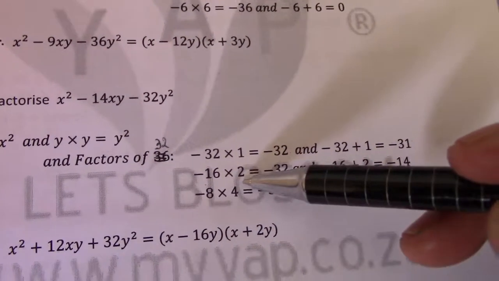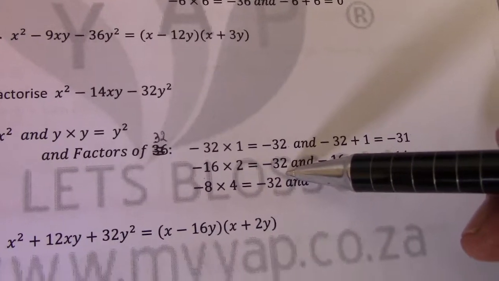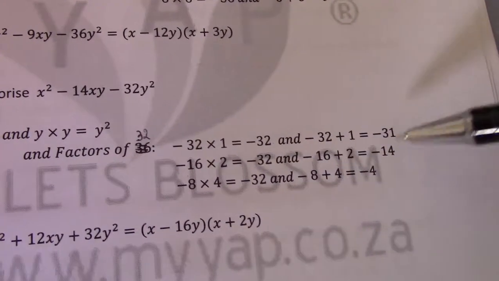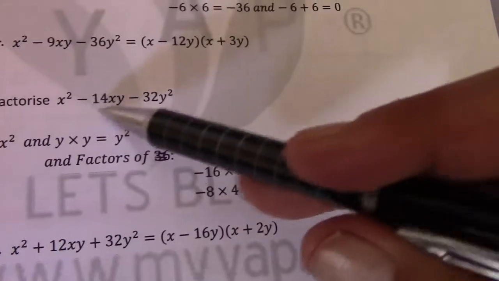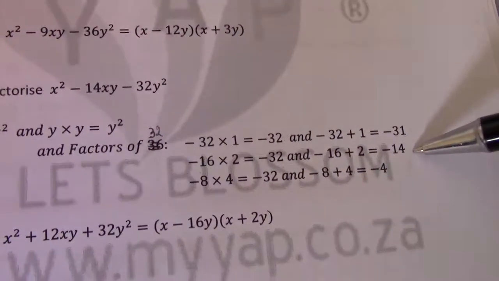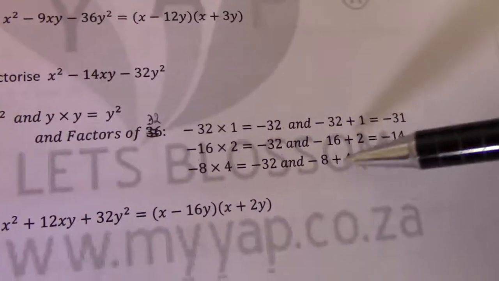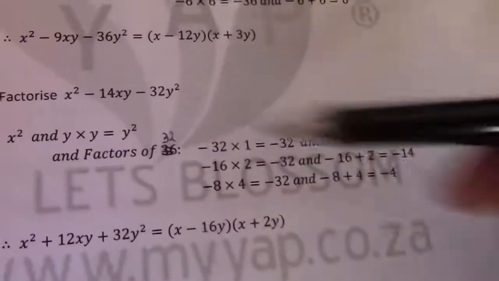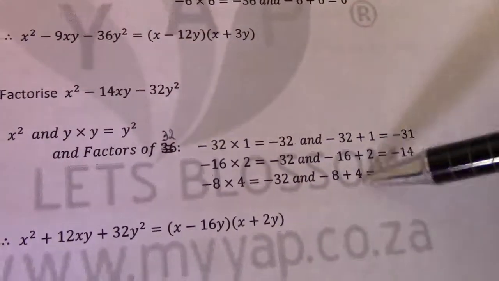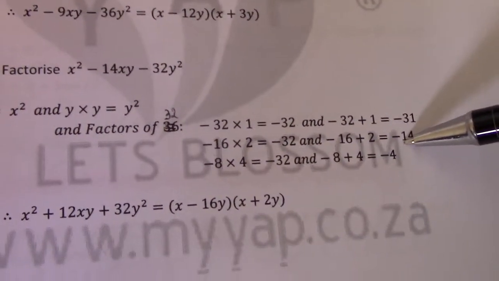Minus 16 times 2, minus 32. Minus 16 plus 2 equals negative 14. You see there's a negative 14, but I can even go further. Minus 8 times 4, minus 32. Minus 8 plus 4 equals negative 4. I don't have negative 4 there. So the only one that's valid is the one in the middle.